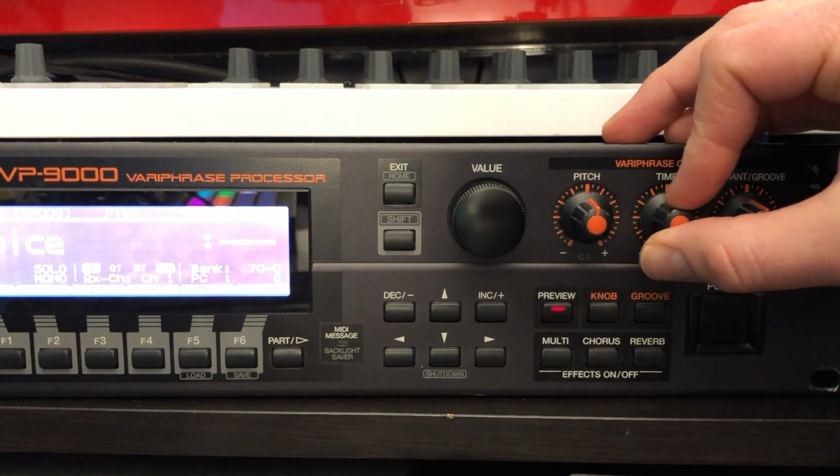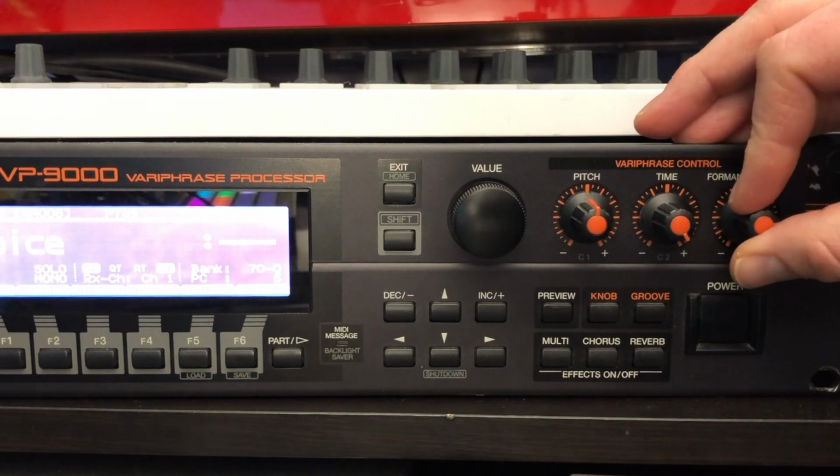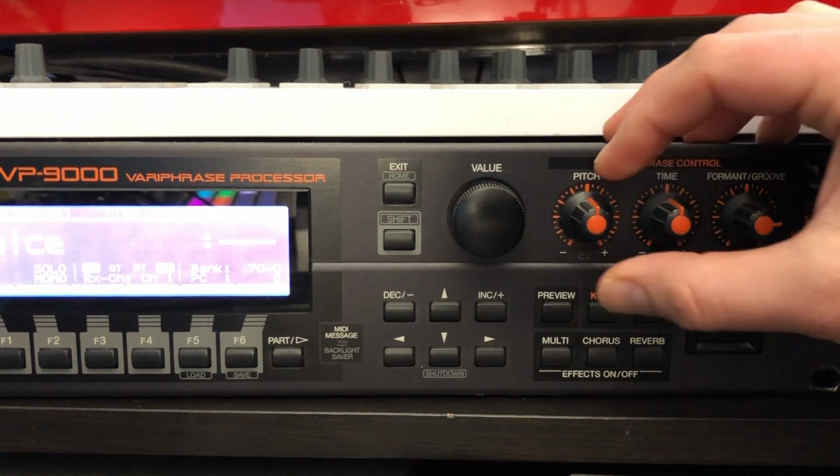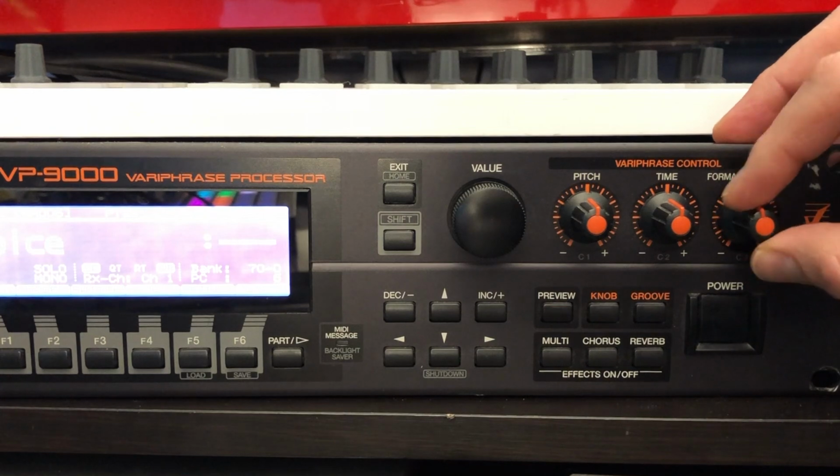Are you ready for it? This is the next thing. Are you ready for it? This is the next thing. Formant. Are you ready for it? This is the next thing.